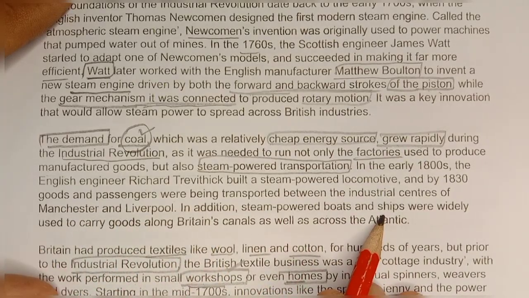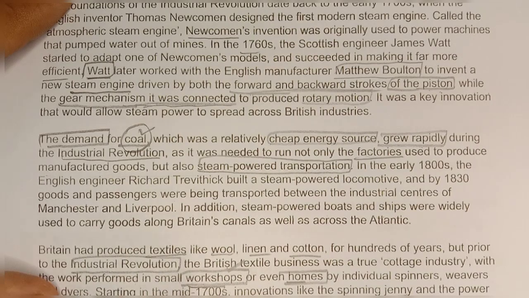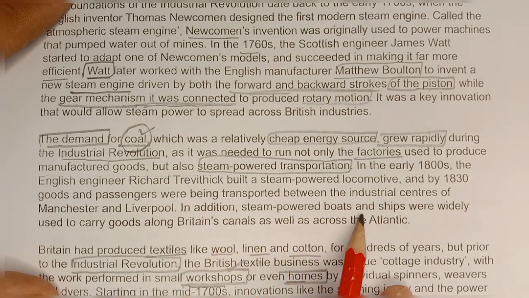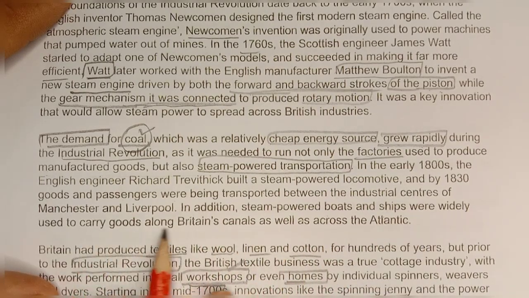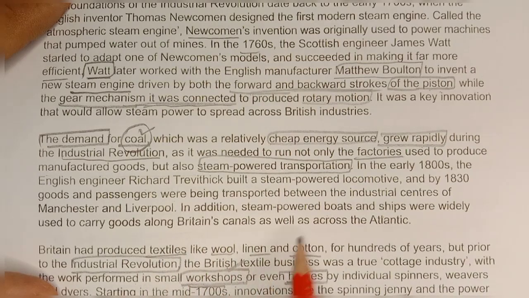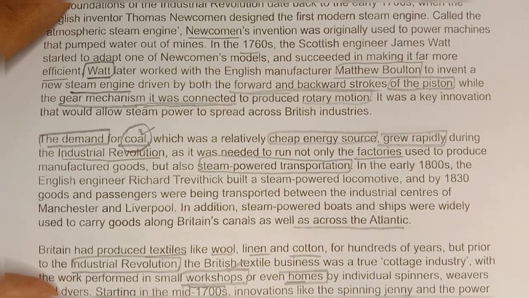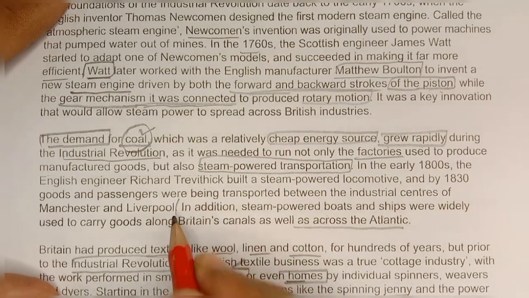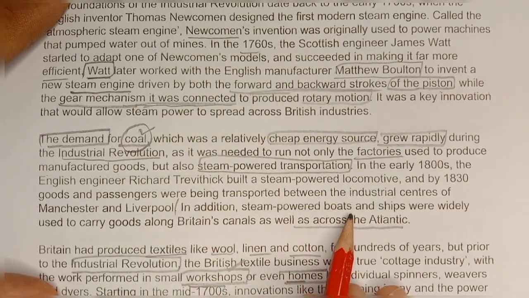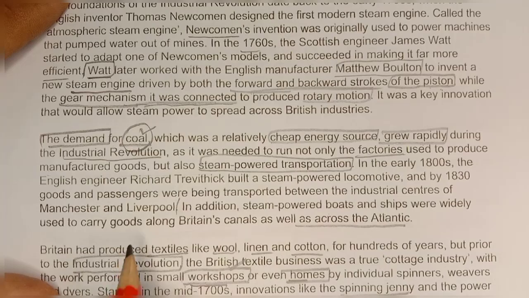Boats, ships. Okay. But now, in addition, steam powered boats and ships were widely used to carry goods, and the canals as well as across the Atlantic. This one is given. In addition, steam powered boats and ships were widely used to carry goods.